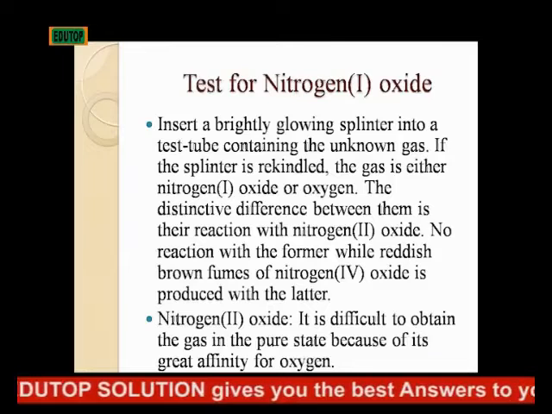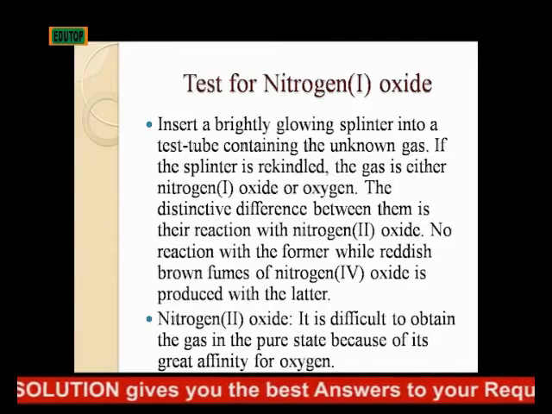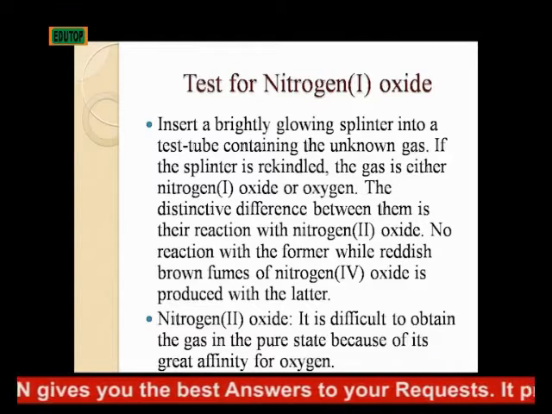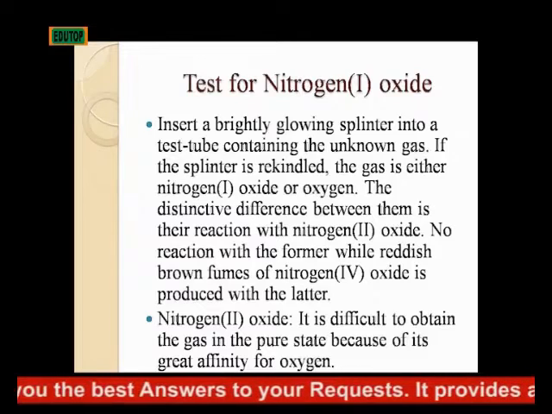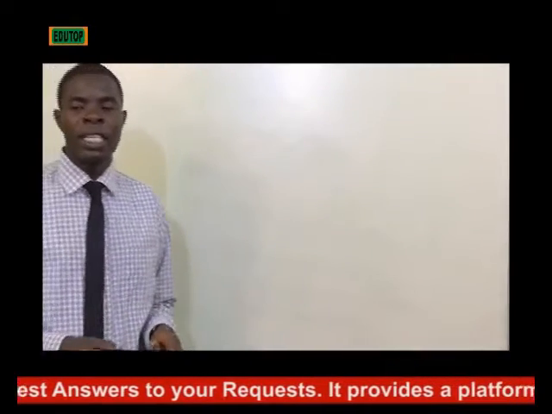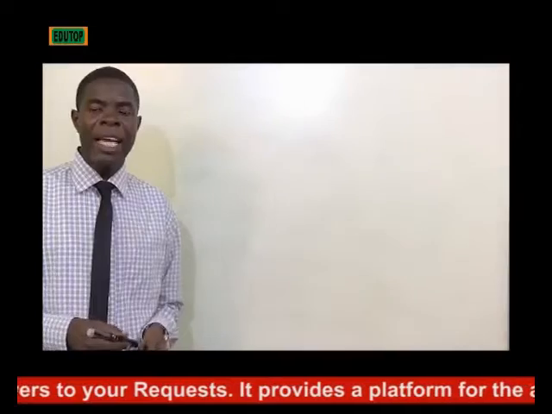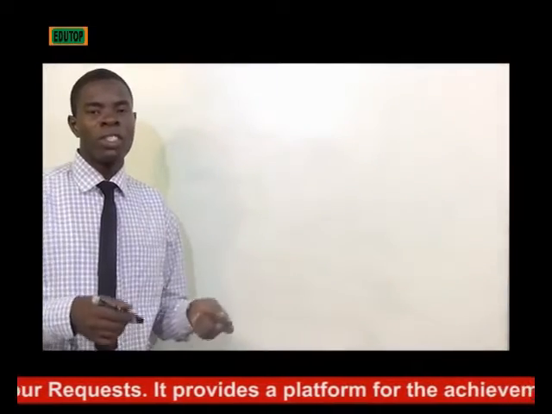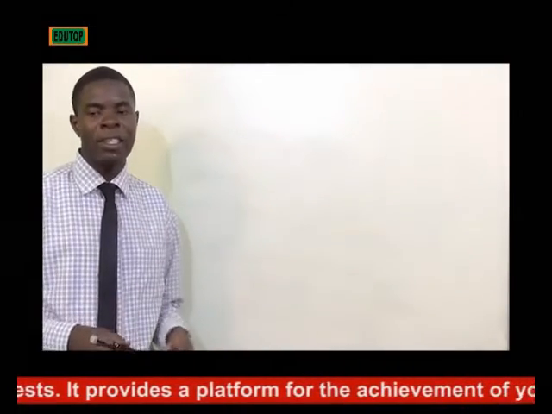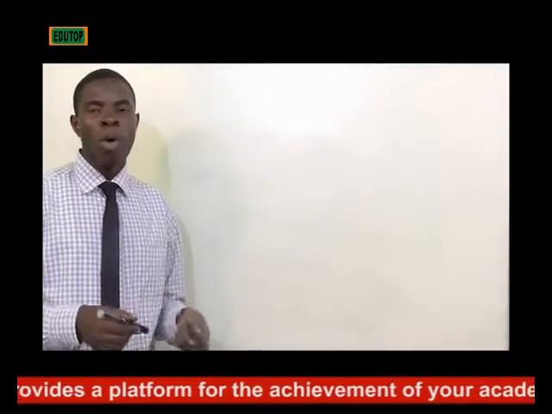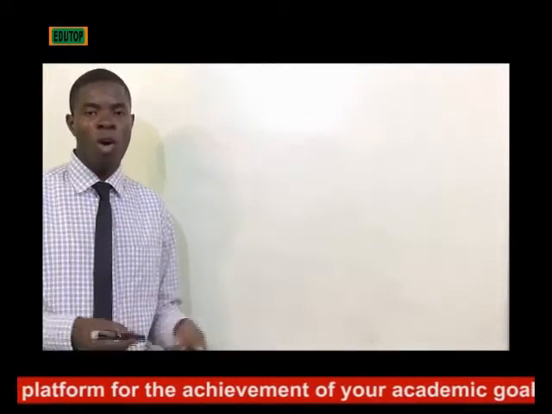Nitrogen 2 oxide is the second oxide of nitrogen. It is difficult to obtain the gas in the pure state because of its affinity for oxygen. How can it be prepared in the laboratory? It is prepared by the action of trioxonitrate 5 acid on most metals such as copper.